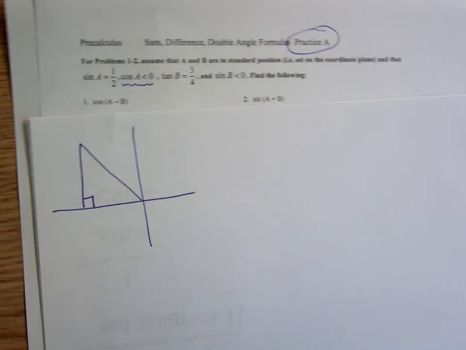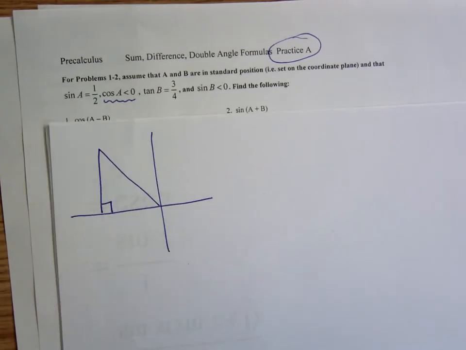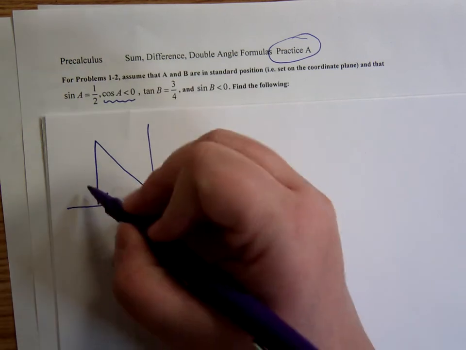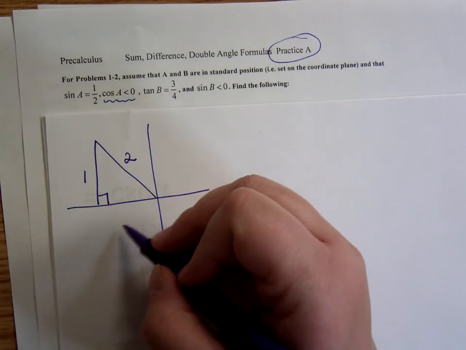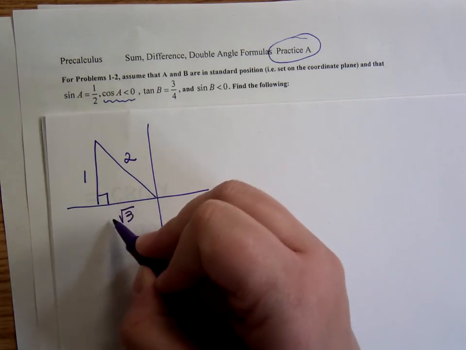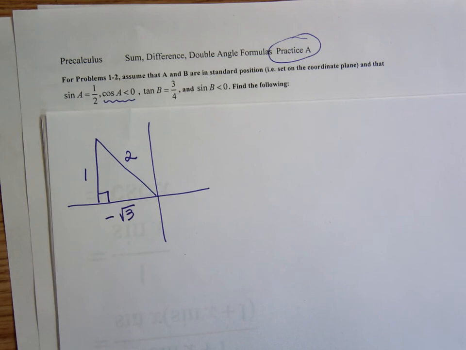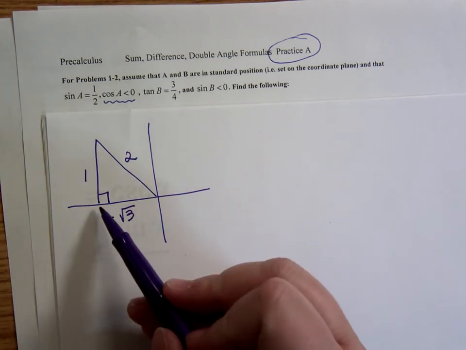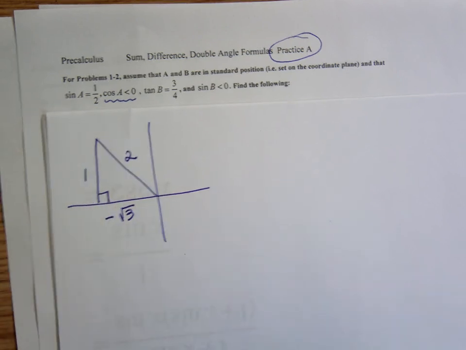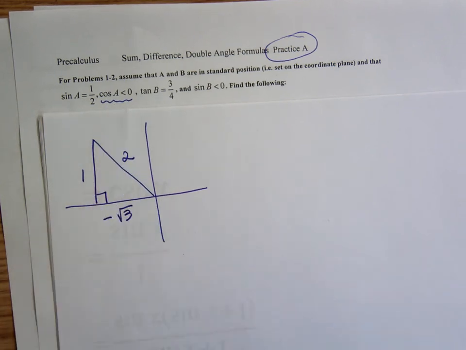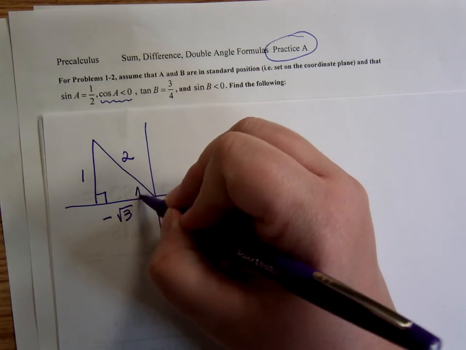Sine is 1/2 means, and that's kind of lopsided, opposite over hypotenuse. And then I can do Pythagorean Theorem, and 4 minus 1 gives me 3, and then I take the square root of it, √3. I know it's negative because I'm going to the left, and because cosine is negative in the second quadrant, as we saw right there. So this is angle A.